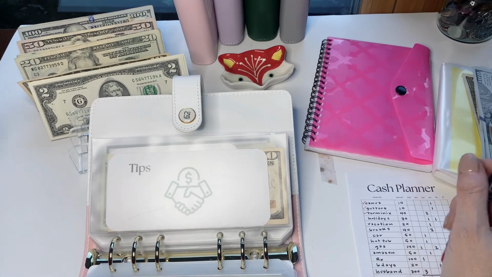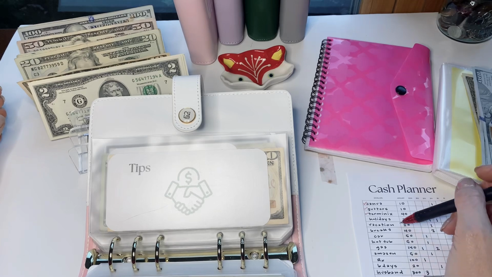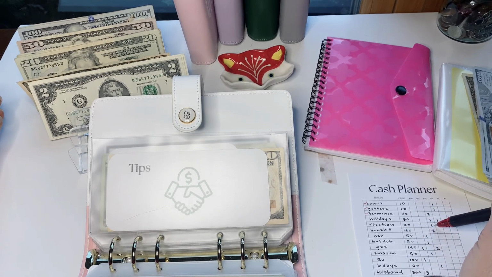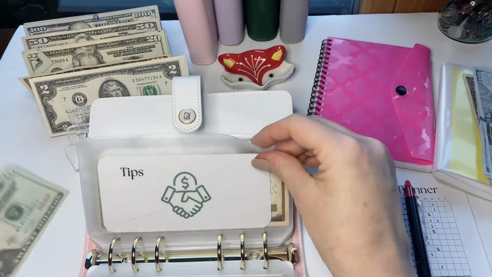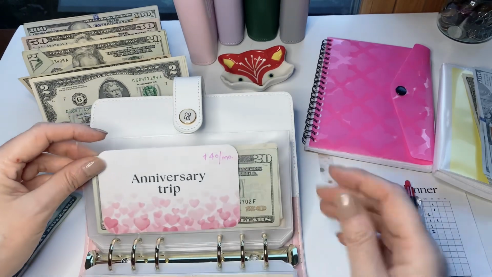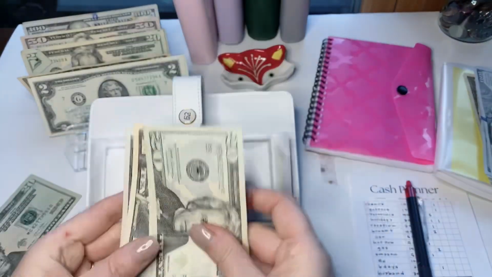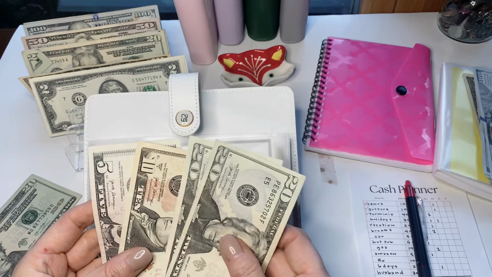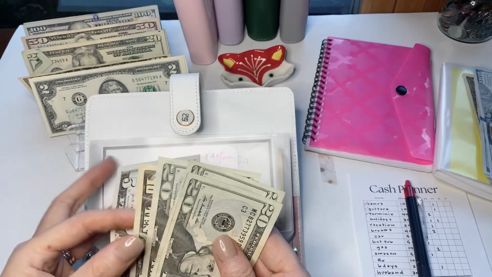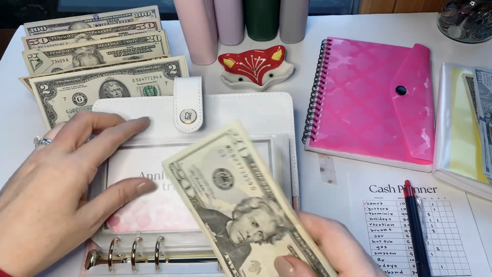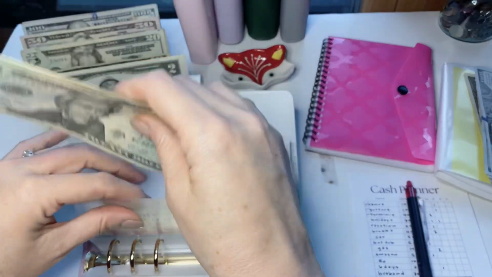Vacation gets 20. And let's see, what did I do for that? 120. All right, so we're going to skip tips. This is vacation. Let's see what we have in here. 20, 40, 50, 60, 75. All right, we'll just leave this for now.